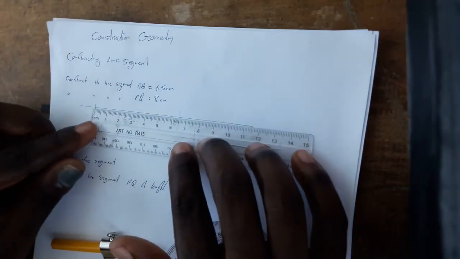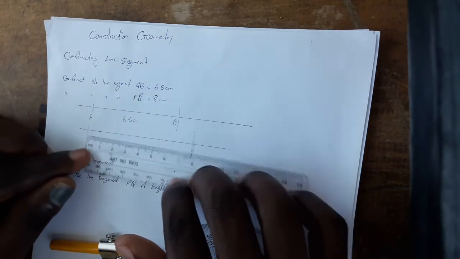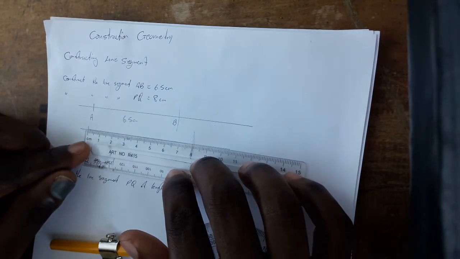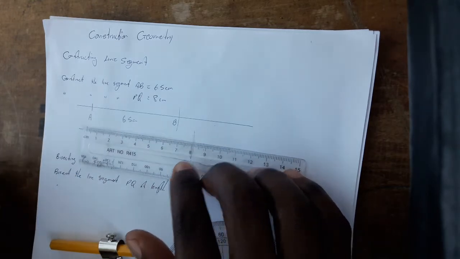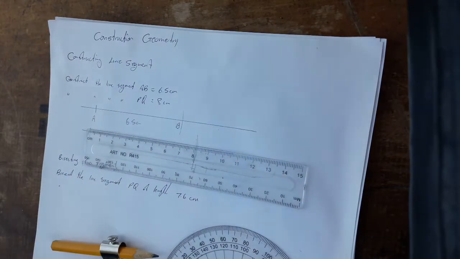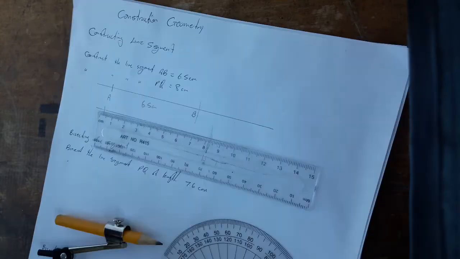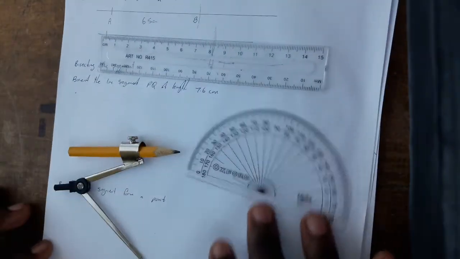Then you can measure to see if it's 6.5. As you can see, that one is 6.5. Then you can measure to see if this is 8. And you can see the first one is 8. Maybe I didn't open the compass to exactly 4 centimeters. It was bigger than 4 centimeters. But that's how you construct a line segment. That's two ways of constructing a line segment. The next thing we're going to do is bisecting a line segment.